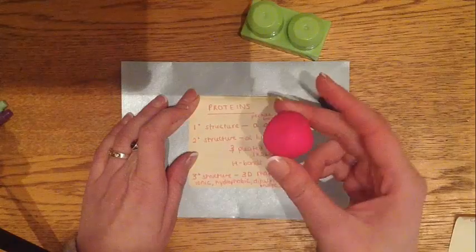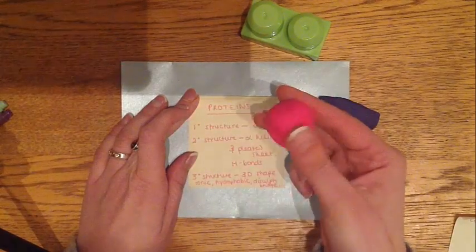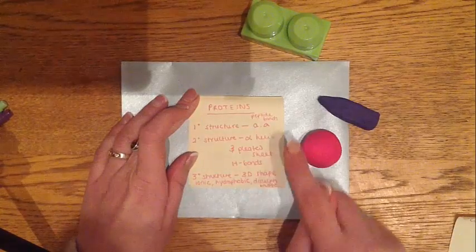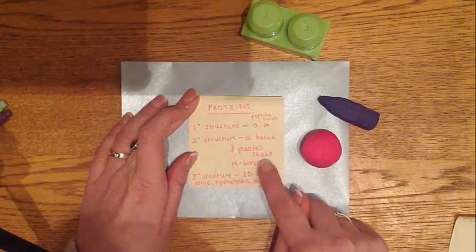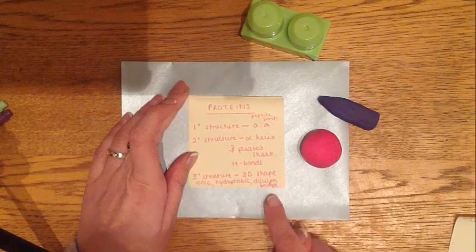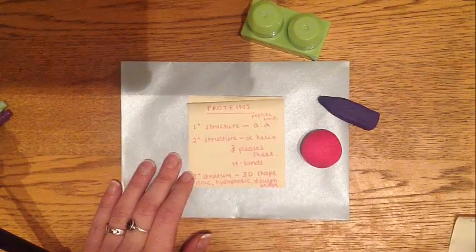Most enzymes are globular proteins, so they become ball shaped. The bonds which help to stabilise this level are still peptide bonds and hydrogen bonds, but also ionic bonds, hydrophobic interactions and disulfide bridges.